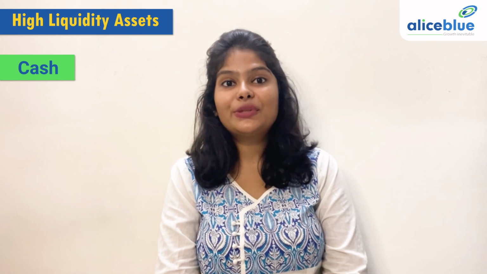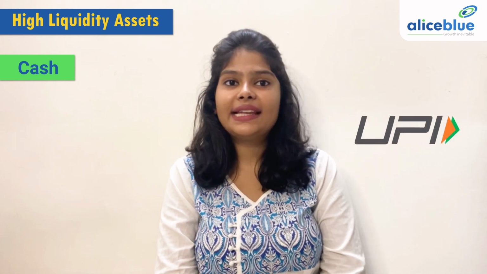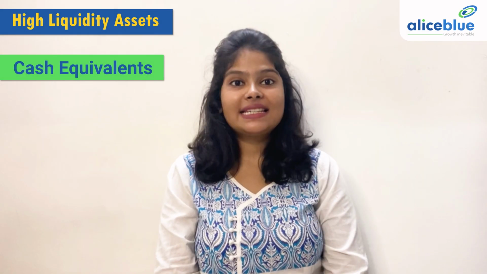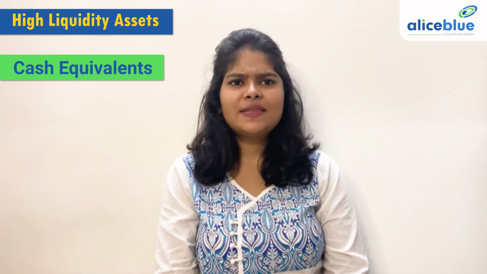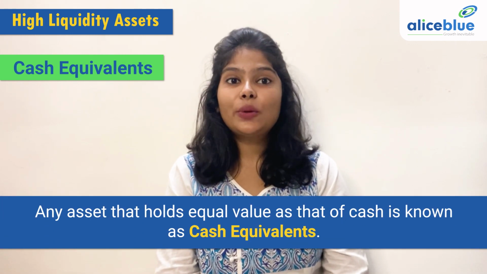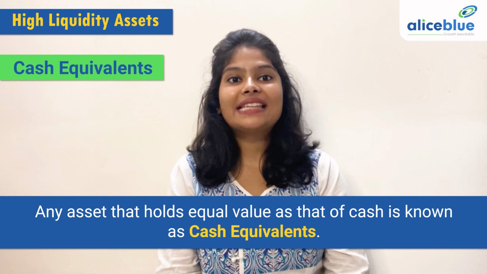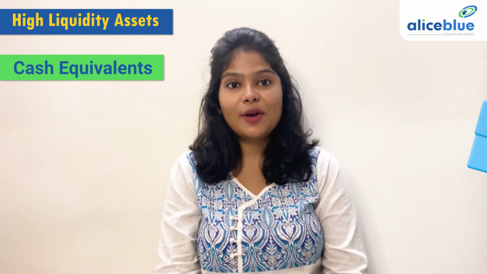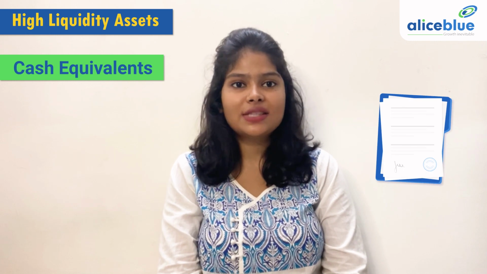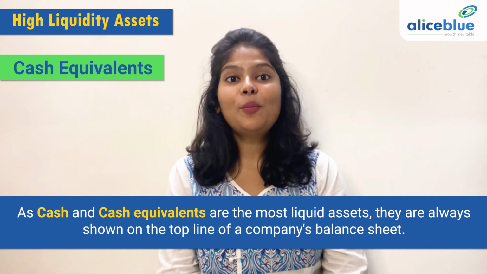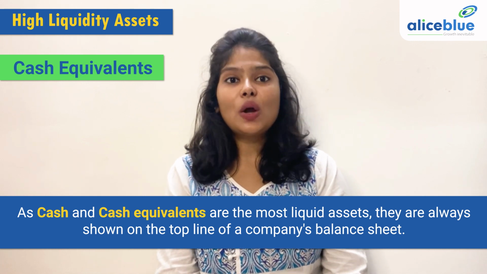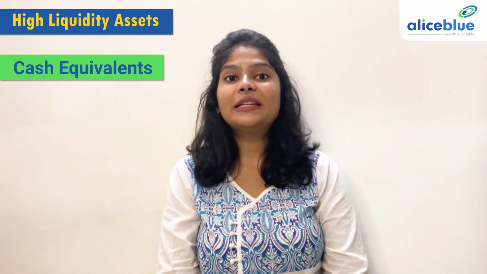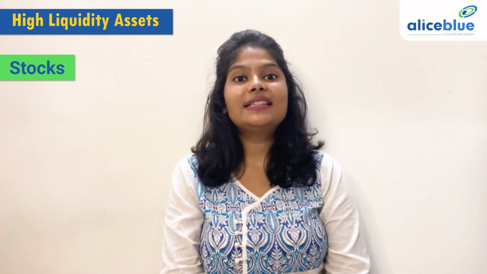Not only in the form of physical currency, but you can also use cash through your bank accounts, UPI links, or other payment apps. Next is cash equivalents. As the name suggests, any asset that holds equal value as that of cash is known as cash equivalents. Bank accounts and marketable securities such as commercial paper and short-term government bonds are examples of cash equivalents. As cash and cash equivalents are the most liquid assets, they are always shown on the top line of a company's balance sheet. The next one is stocks.